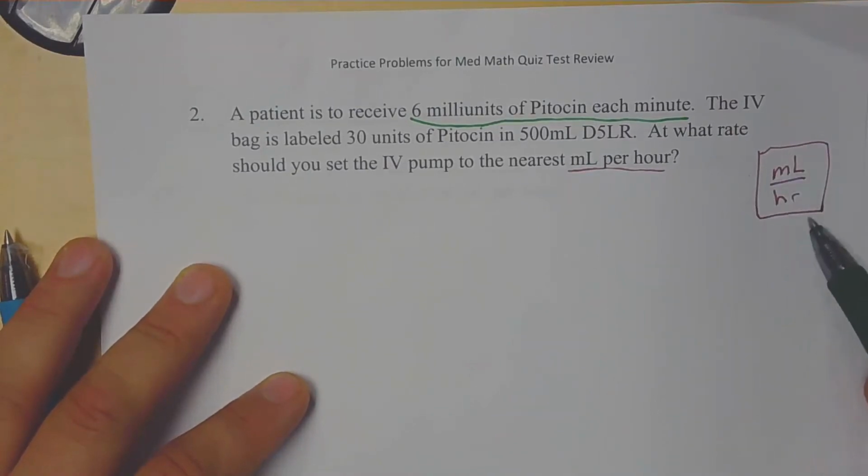Let's talk about this unit. It's really 2 units in one, milliliters per hour. We have a special name for something when it is a unit per unit time. In other words, milliliters per hour, milligrams per minute, meters per second. We call that a rate. This is a rate. It's a unit of rate.